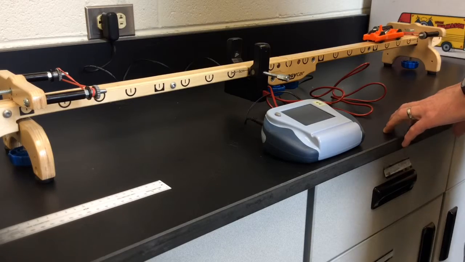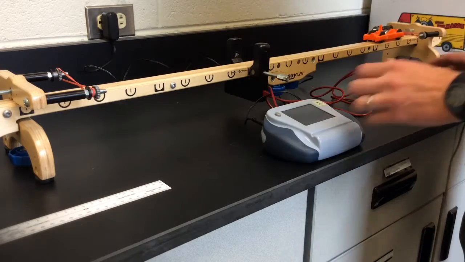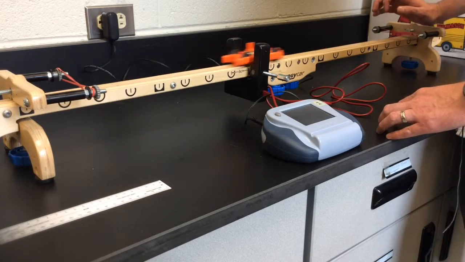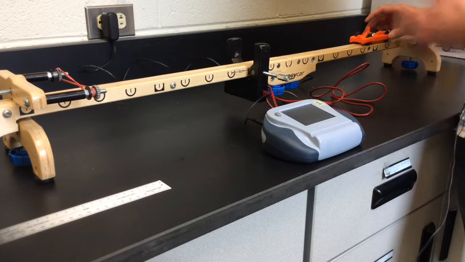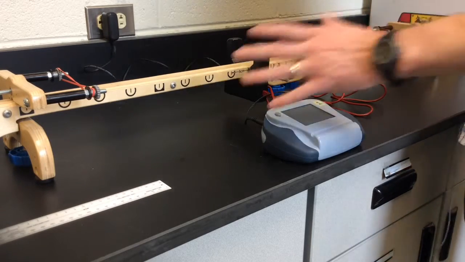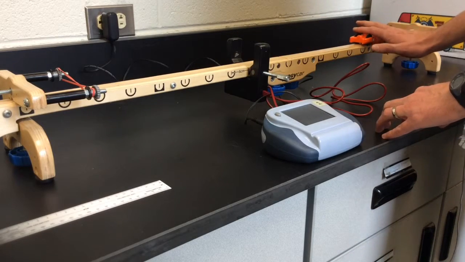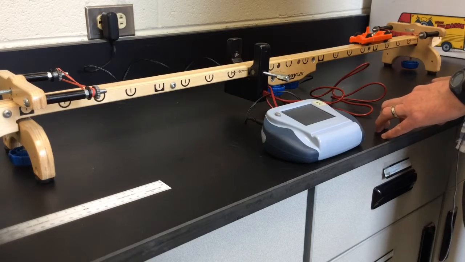In this lab, we're looking at the efficiency of the system as a whole. So the car goes down the track through the photo gate, bounces off the rubber band, and comes back. There's a lot of things going on here, and we want to look at how the energy of the car changes at different points on the ramp.